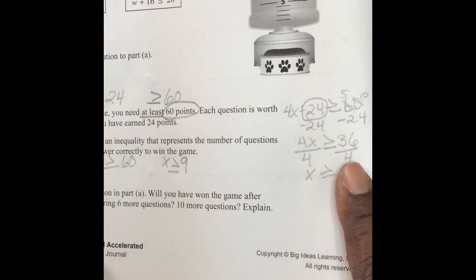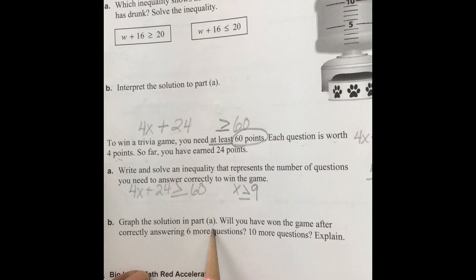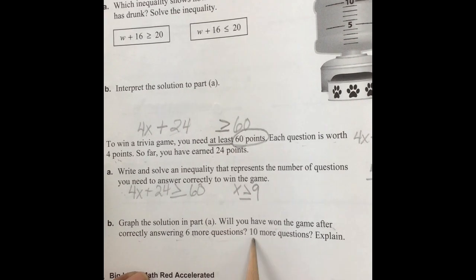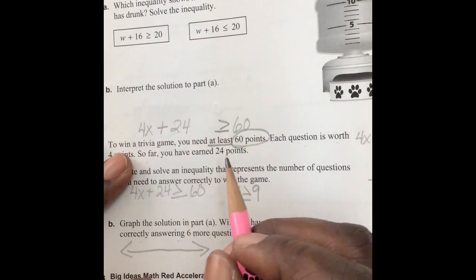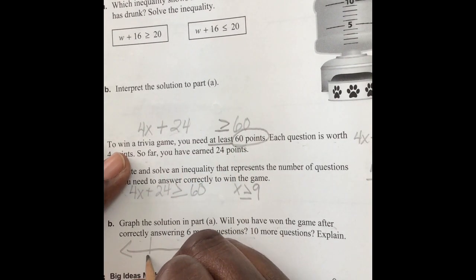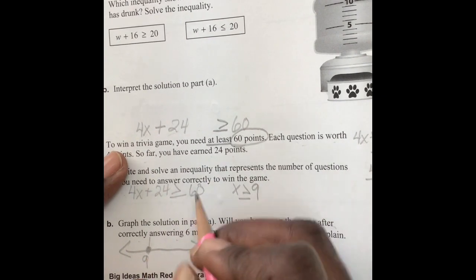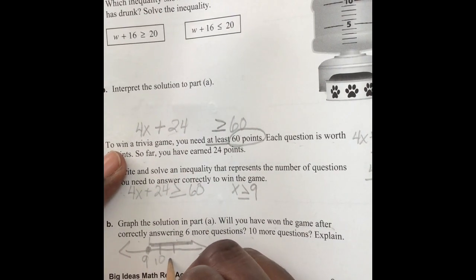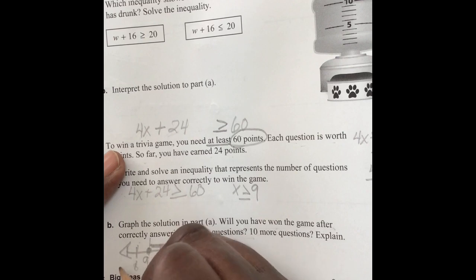All right, so now let's look at the next question. It says, graph the solution in part A. Will you have won the game after correctly answering 6 more questions? So then, here's our graph. Here is 9. It includes 9, but everything this way is what we need. So 9, that's 10, 11, that's 12, and so on and so forth. And then back this way is 8, 7.